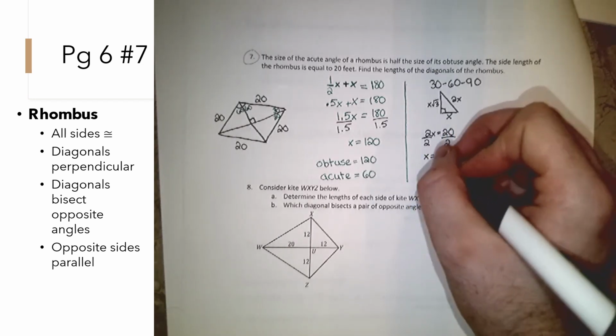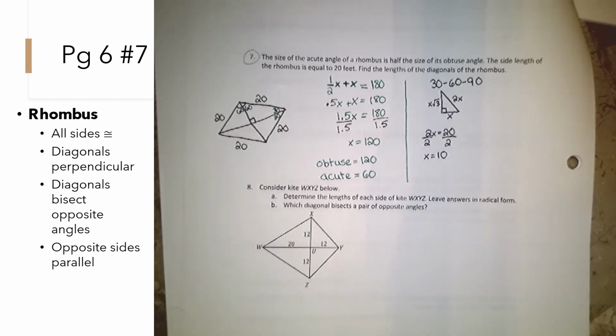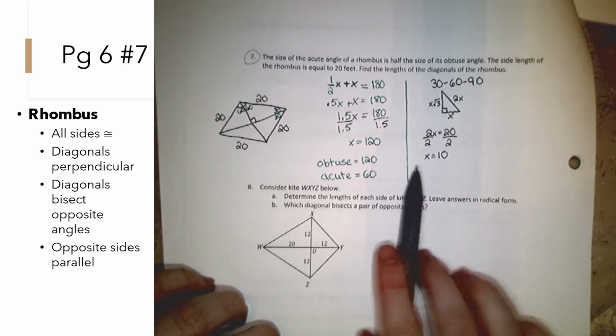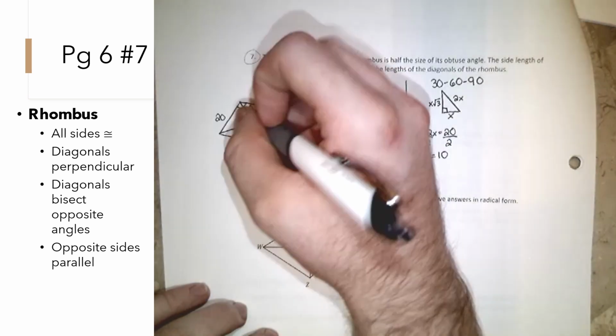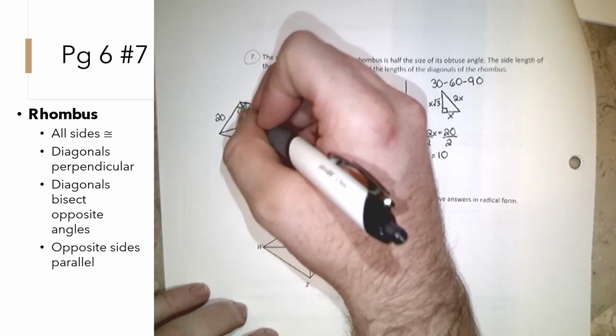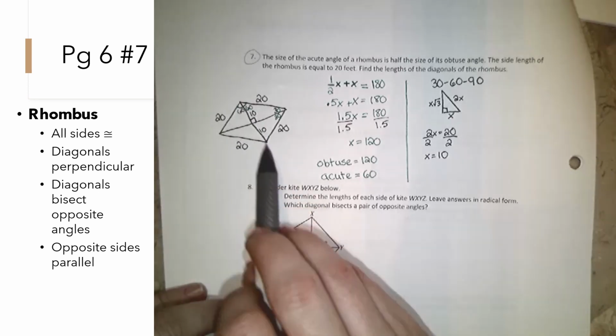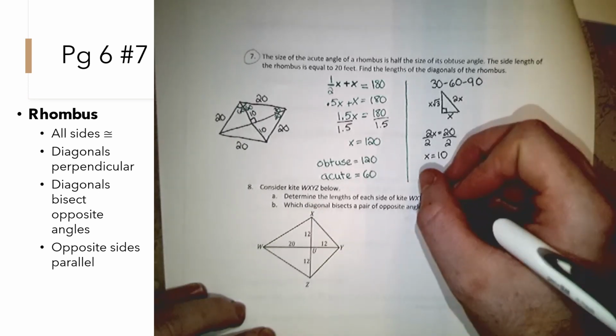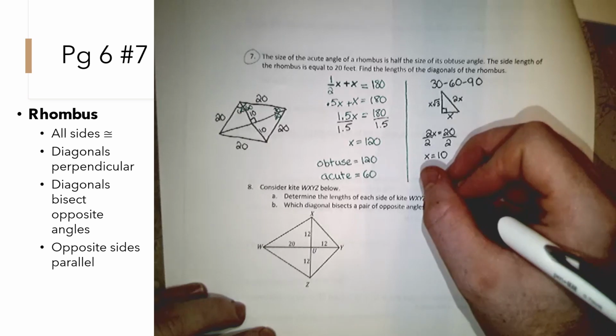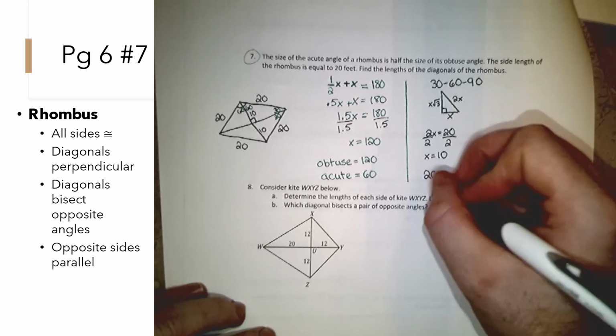So x equals 10. So the short leg is going to be equal to 10. So now that we know that that is 10, that would be like saying that this length here is 10, this length is 10. So if both of those lengths are 10, the full diagonal would be 20. So one of our diagonals is 20.